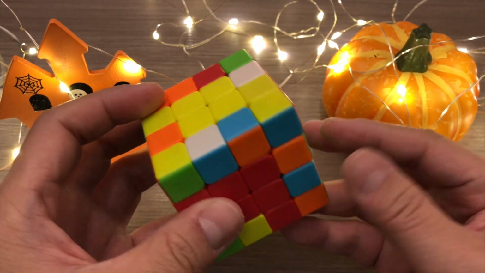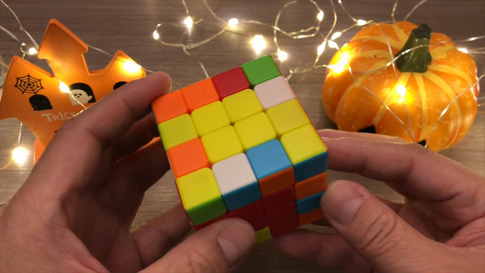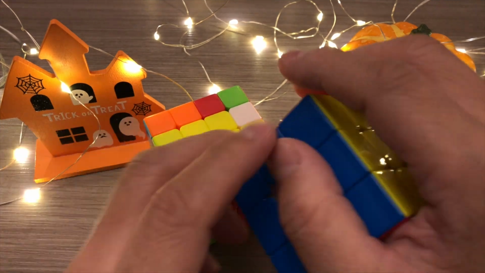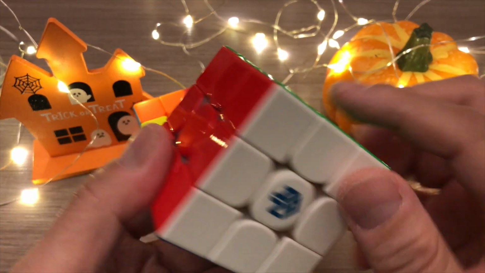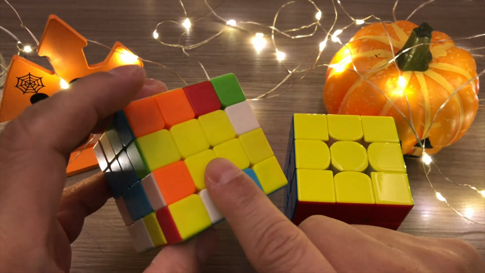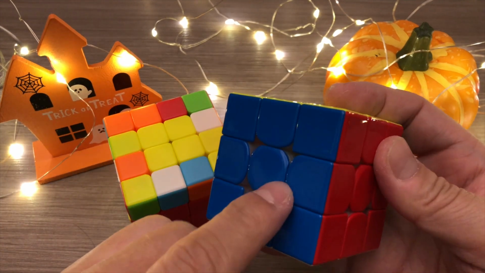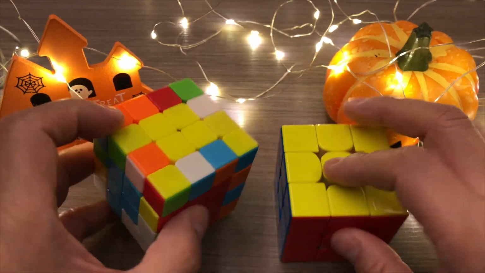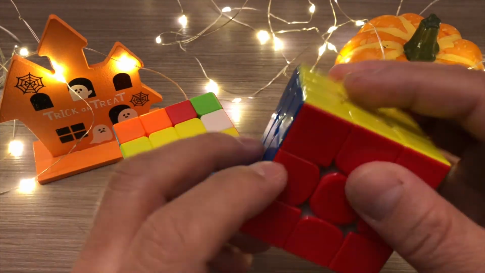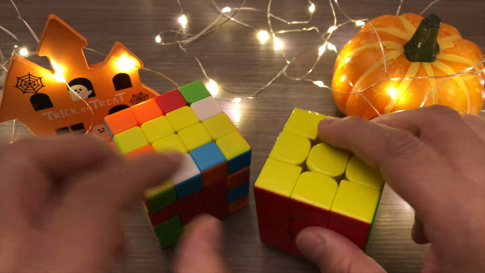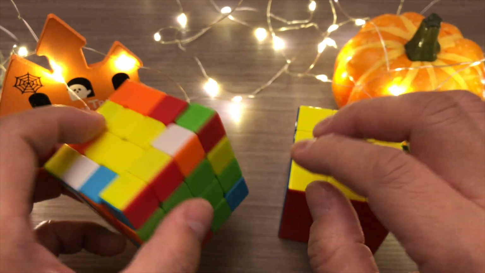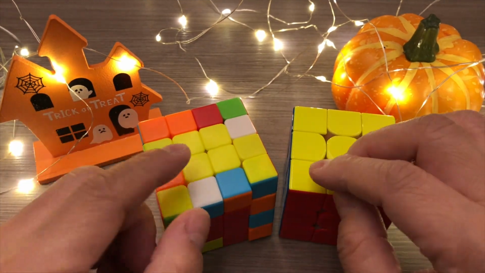So when you're solving the centers, it is important to make sure the colors are in the correct positions. We will use a 3x3 puzzle cube as a reference. So white must be on the opposite side of yellow, blue is on the opposite side of green, and red is on the opposite side of orange. Alright, we are now ready to move on to step 2.